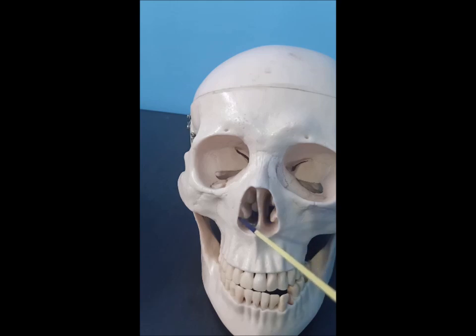The lateral surface is concave and the medial surface is convex. It lies on the lateral wall of the nose and encloses the inferior meatus of the nose, where the nasolacrimal duct opens up, which is part of the lacrimal apparatus.